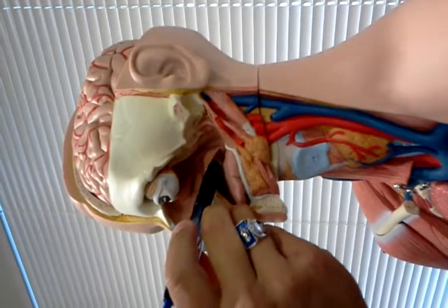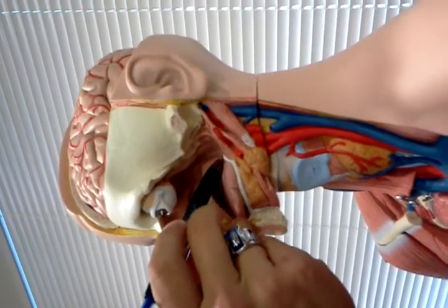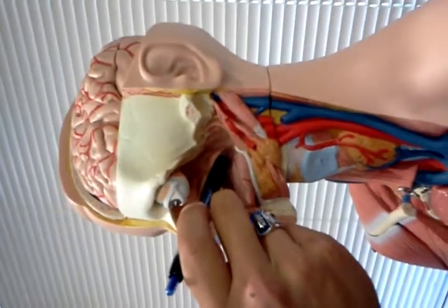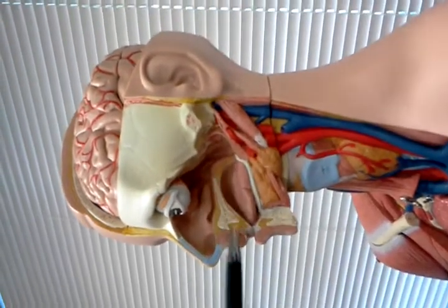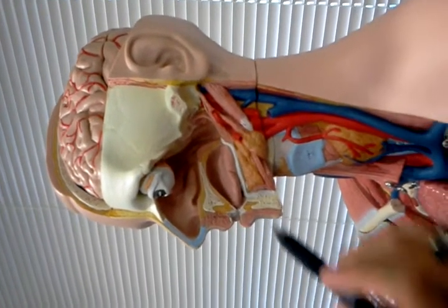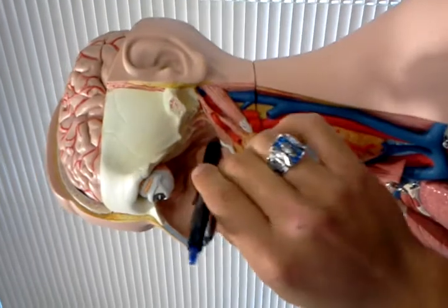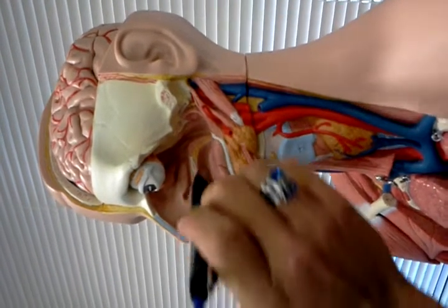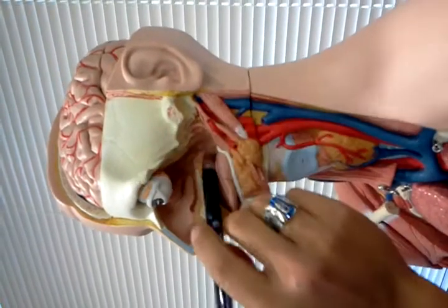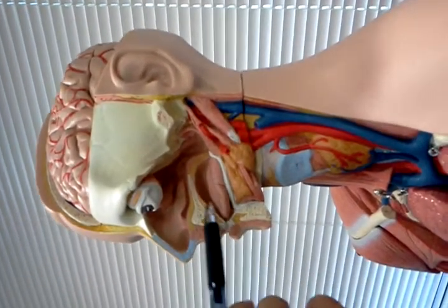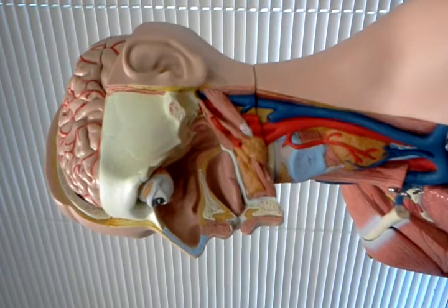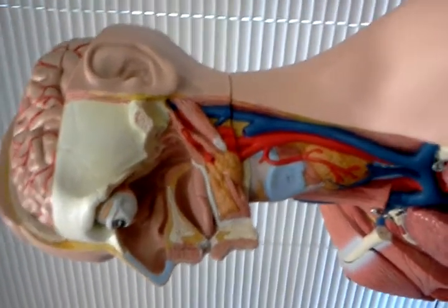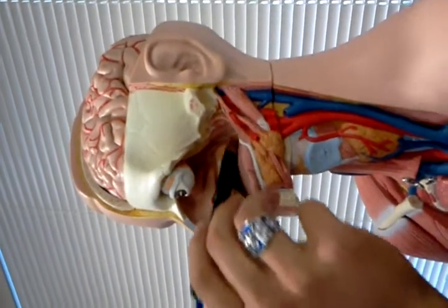Right back here you have the uvula, which is the furthest part back of the palate, and that's what separates, that's what tells where the food and air goes. And then, actually no, I messed that up. The uvula does not separate where the food and air goes. The uvula determines whether the air is going to the nose or to the throat or to the mouth.